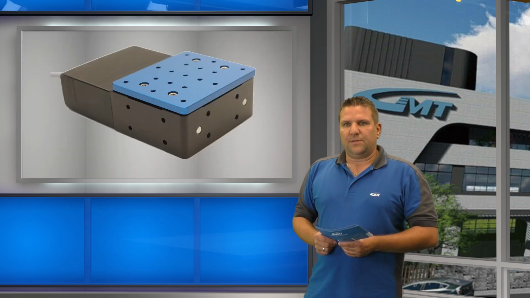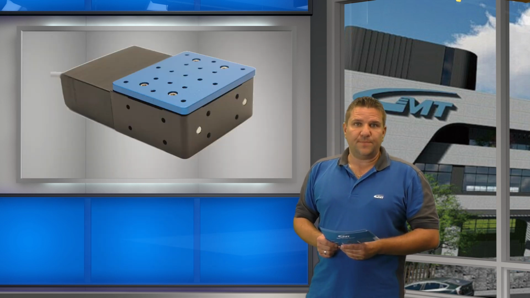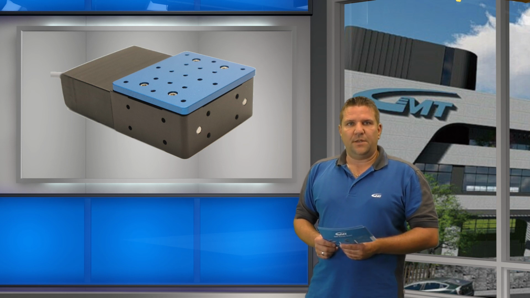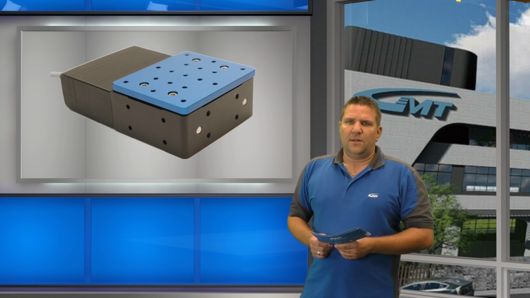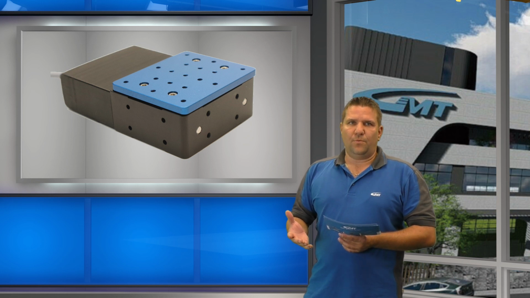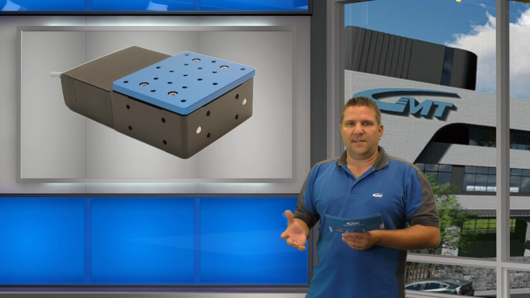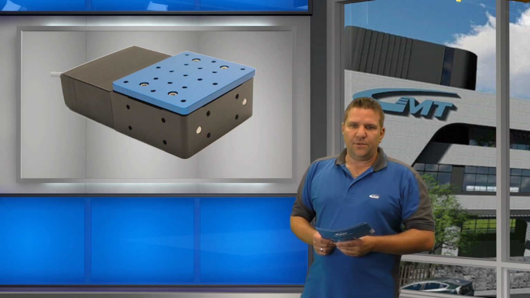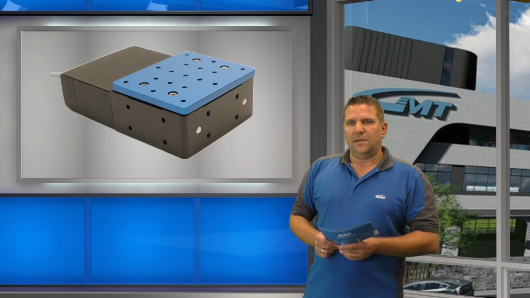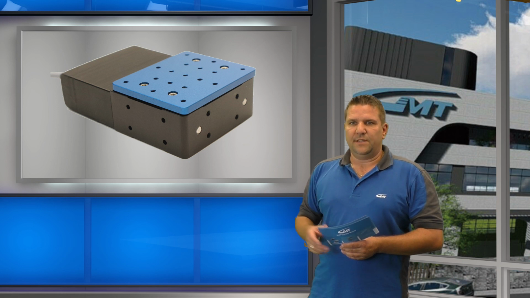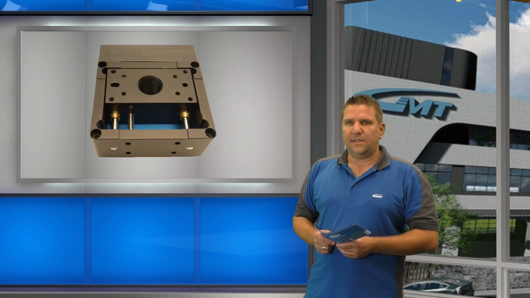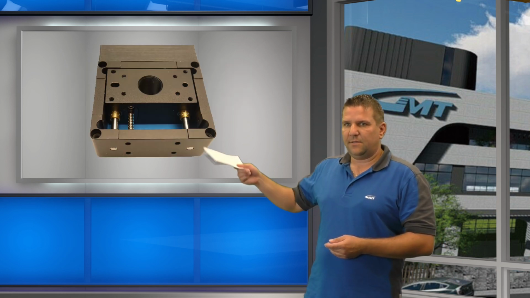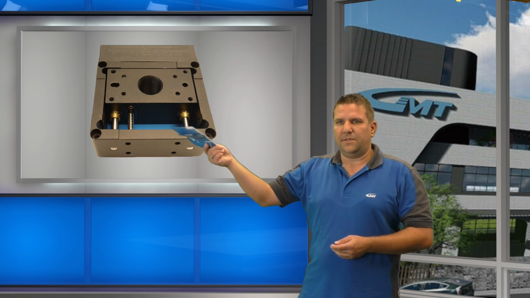The last one is our new low-cost stage. This stage is developed here in Germany. Low-cost means that we want to sell it for less than 400 euro. The special thing here is that we use only 11 parts. We can also have a look inside. You can see our very precise guidings here on the other side.